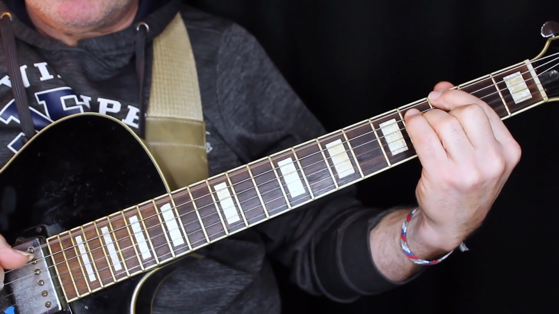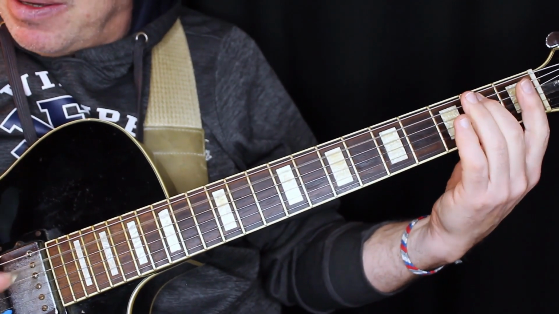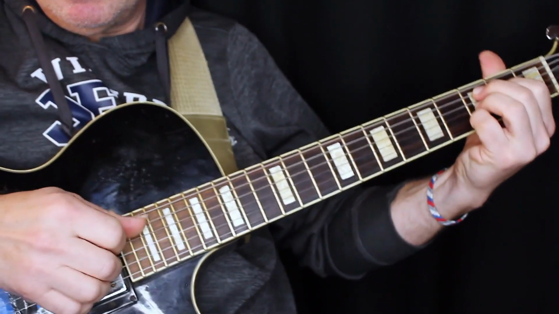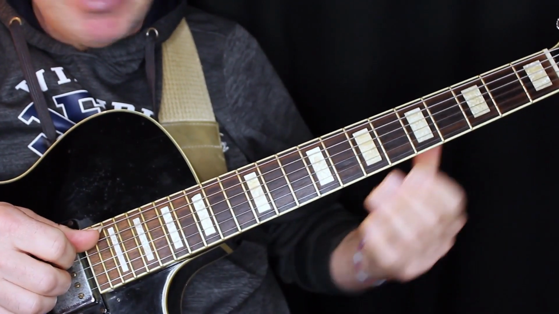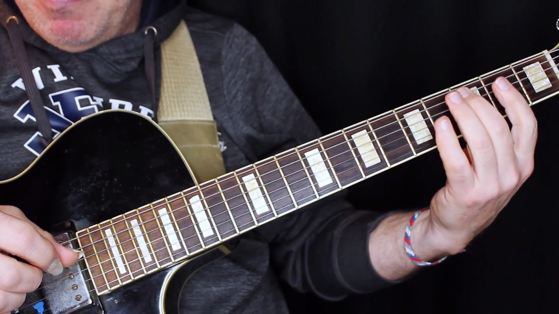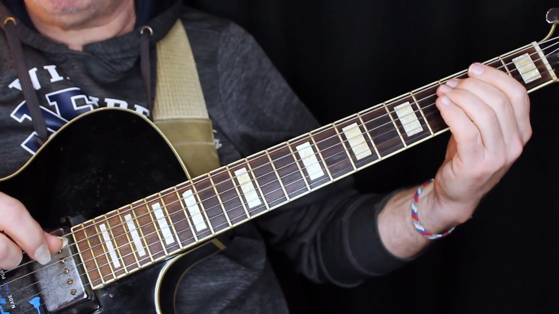Coming out of this G chord, the next chord is going to be a C9, but I noticed that I preceded the C with a B moving into it.